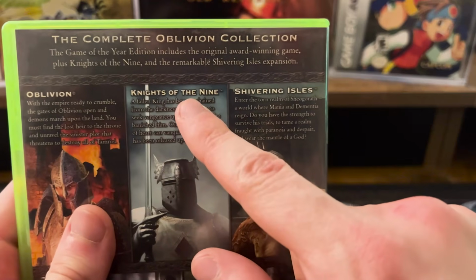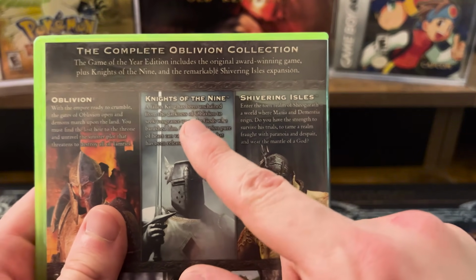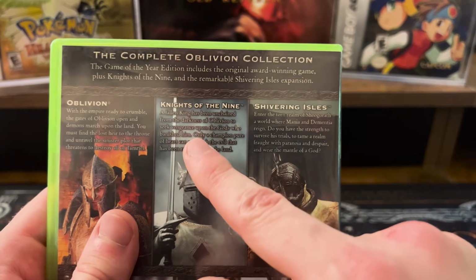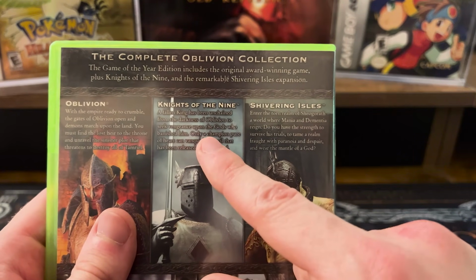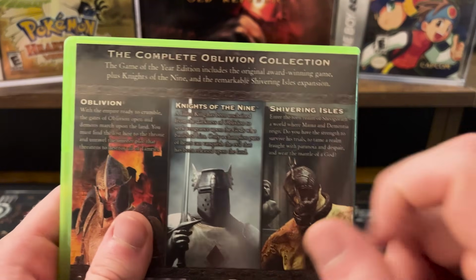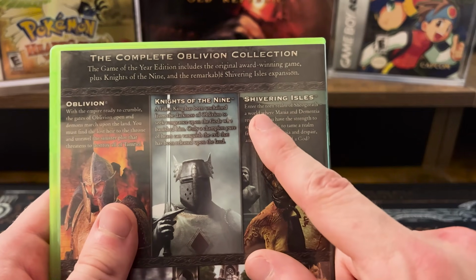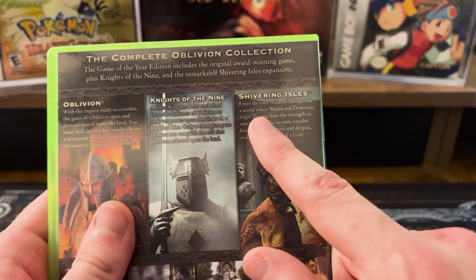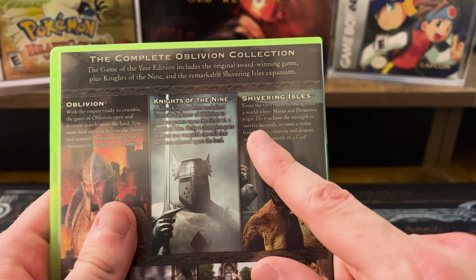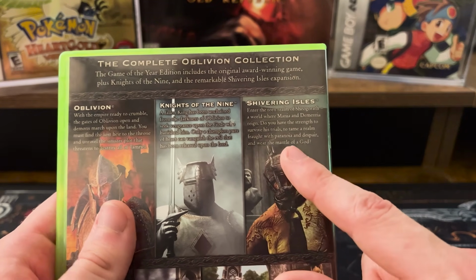You also have the Knights of the Nine here. A fallen knight has been unchained from the darkness of Oblivion and seeks vengeance upon the gods who banished them. Only a champion pure of heart can vanquish the evil that has been released upon the land. And then Shivering Isles. Enter the torn realm of Sheogorath, a world where mania and dementia reign. Do you have the strength to survive his trials, to tame a realm fraught with paranoia and despair, and wear the mantle of a god?